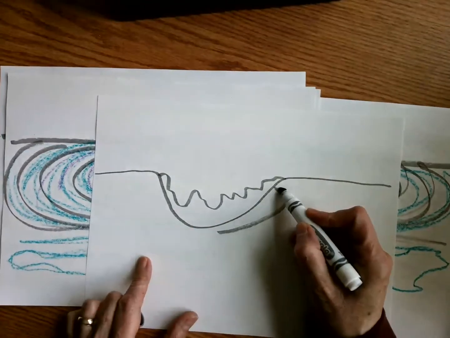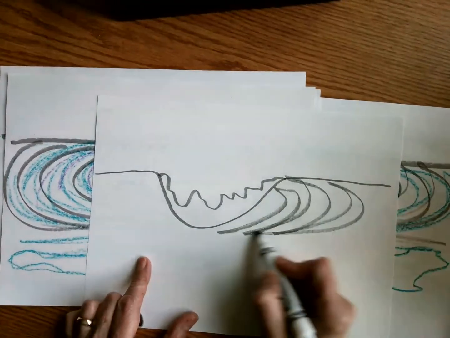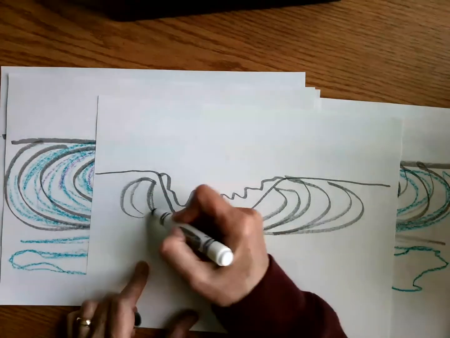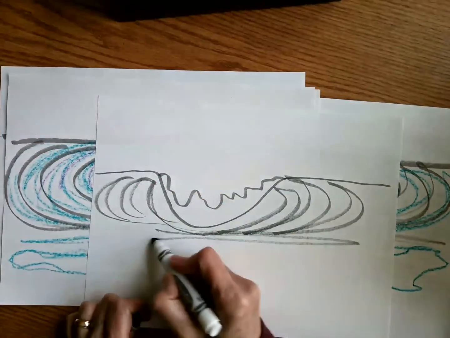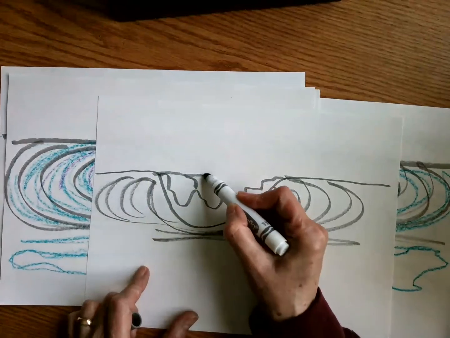And then you're going to curve and use those line directions to show how the water is going to go. And that will help you make your water, your ocean scene.